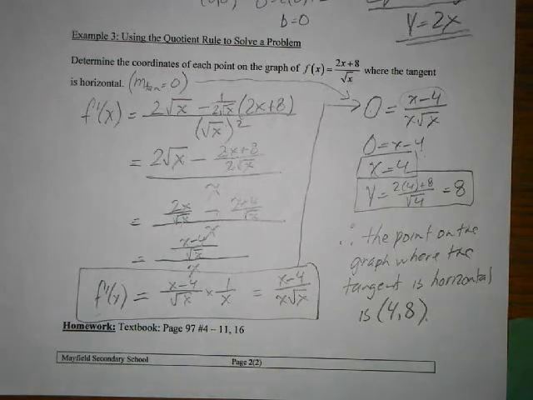We have one more lesson. I'll have it for you Thursday around noon probably, or maybe in the morning, and that'll be for something called second derivatives. And just to let you know what a second derivative is, it's when you take the derivative of the derivative. So it's like a double derivative.